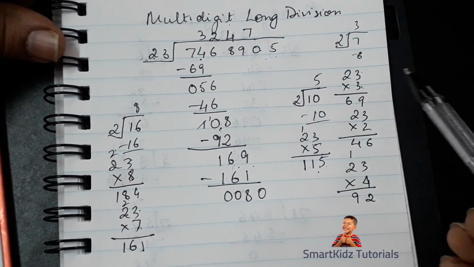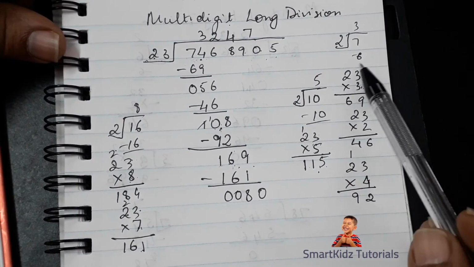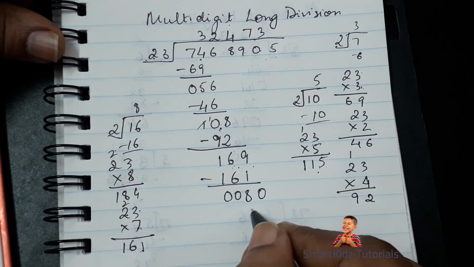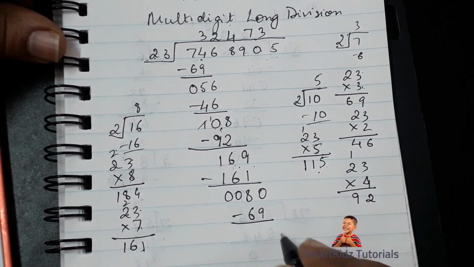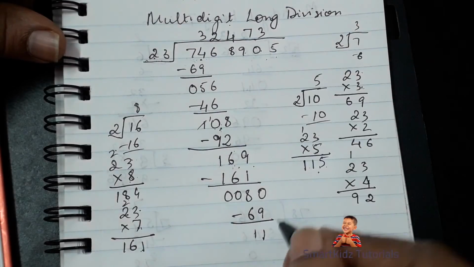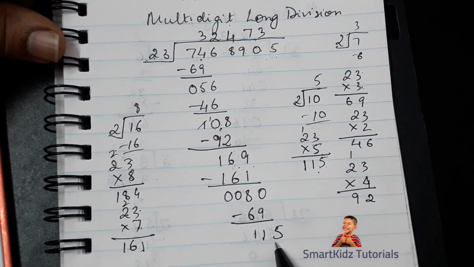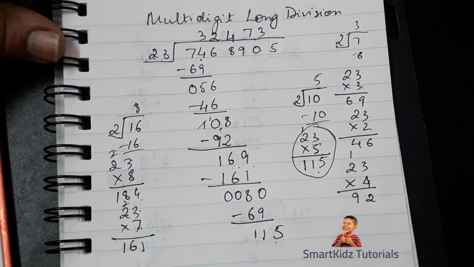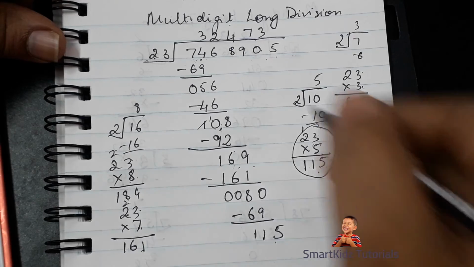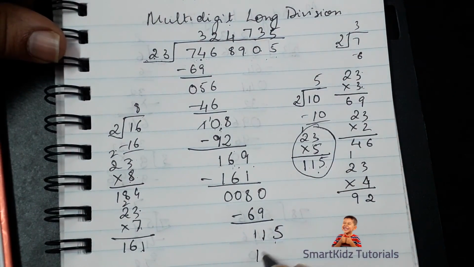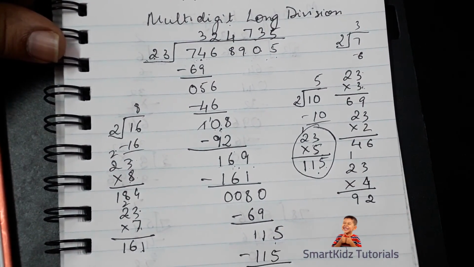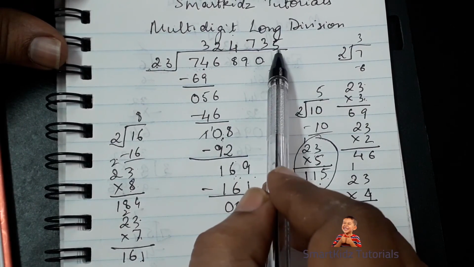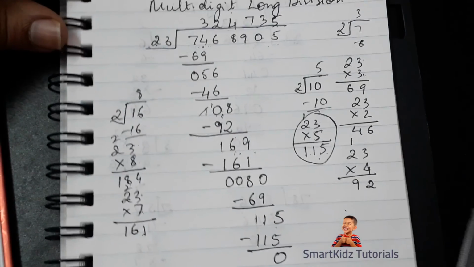Now if we have a look over here, we have already done the table. 23 into 3 gives us 69. So this is very close to 80. We'll take that. 80 minus 69 gives us 11. We bring this 5 down. And if you notice, we have already got the number here, 23 into 5. So 23 into 5 will give us 115. And we get our answer, 324,735 after this very long division.